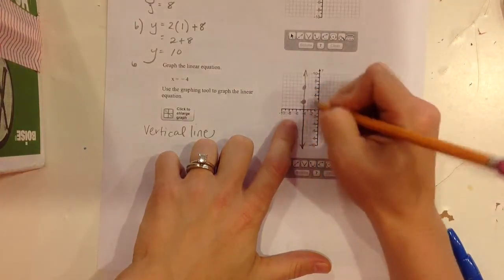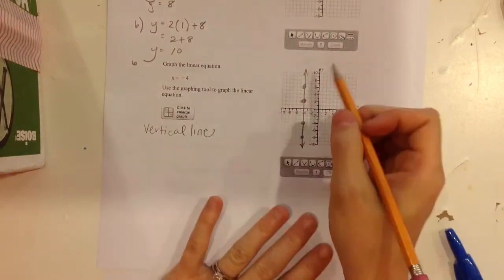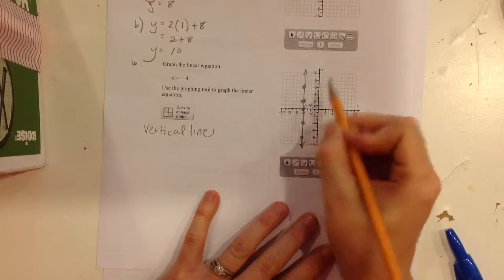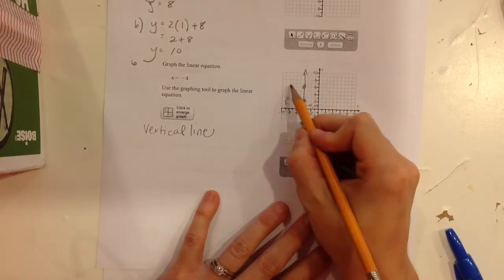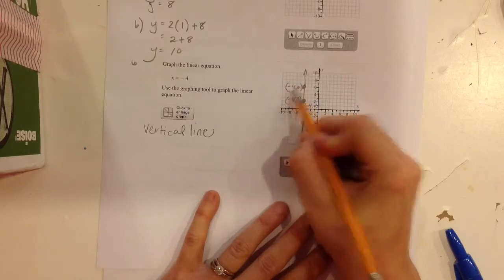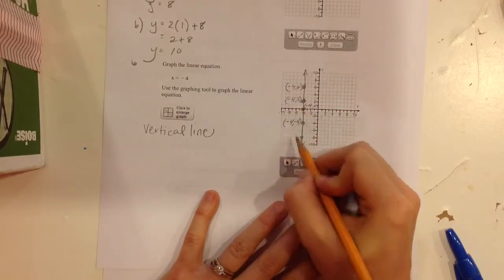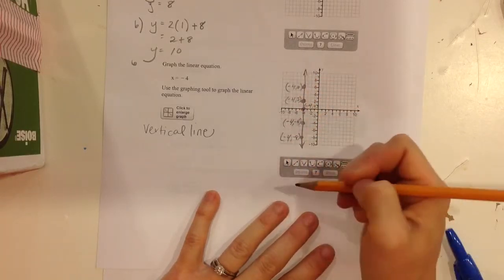I'm just going to plot some points so you can see what these numbers would be. Okay? So if I plotted these points, I have -4, 0. I have -4, 2. I have -4, 6. Down here I have -4, -4. And -4, -8.